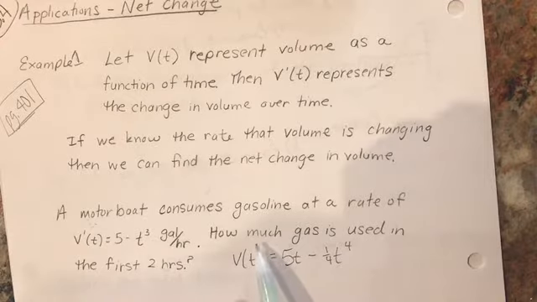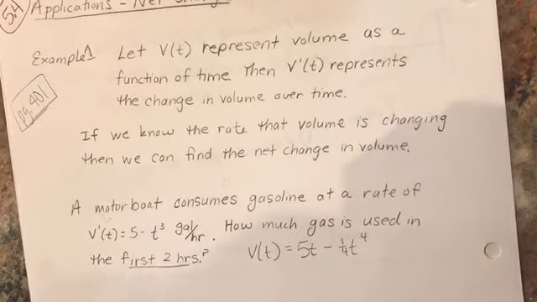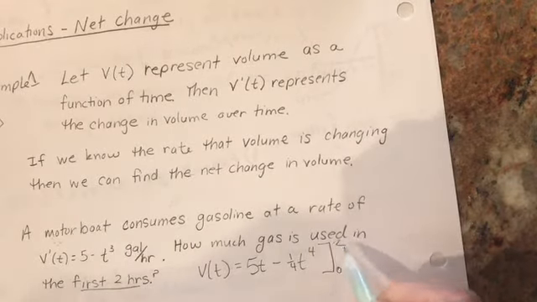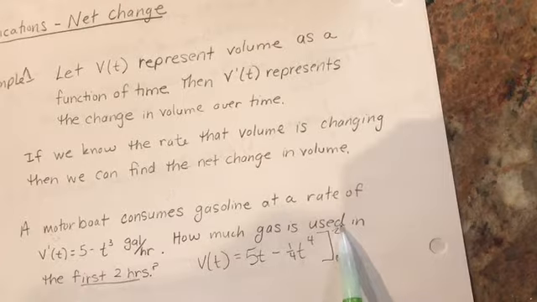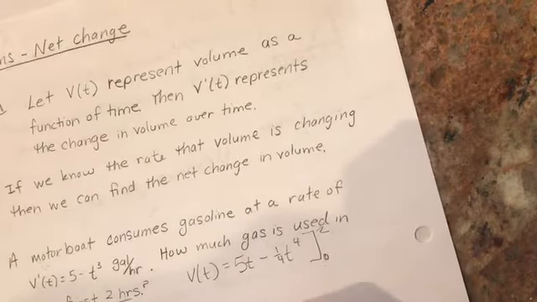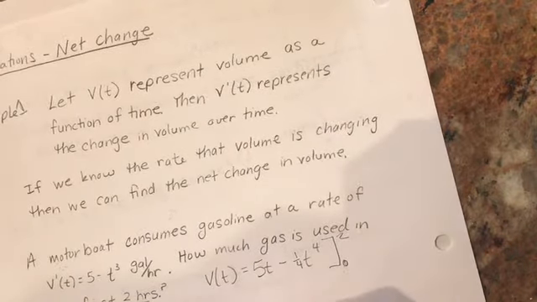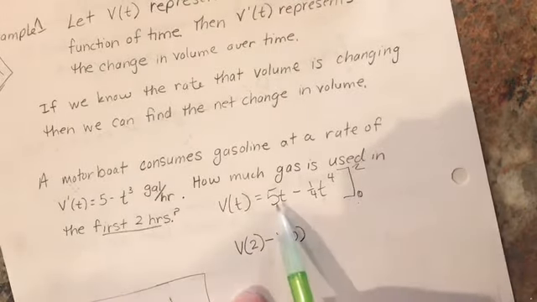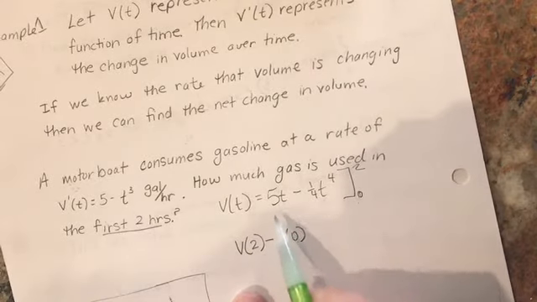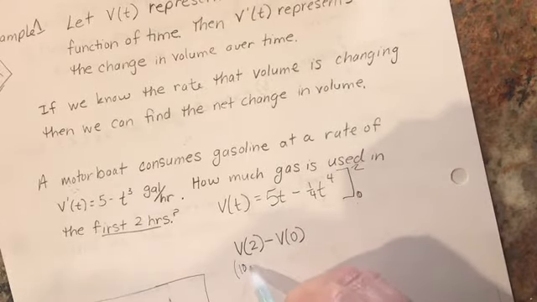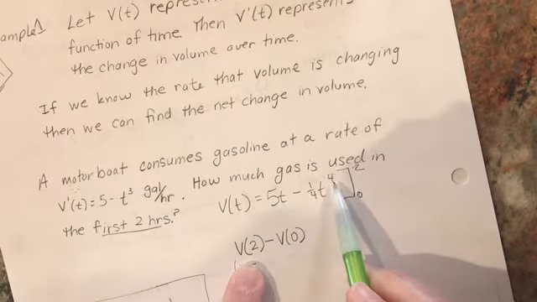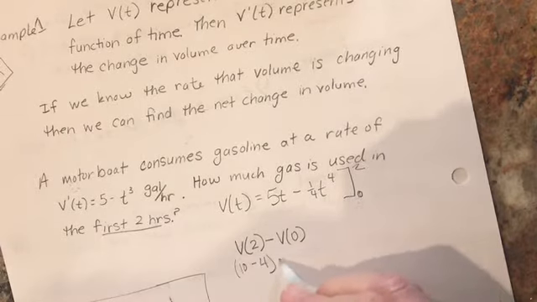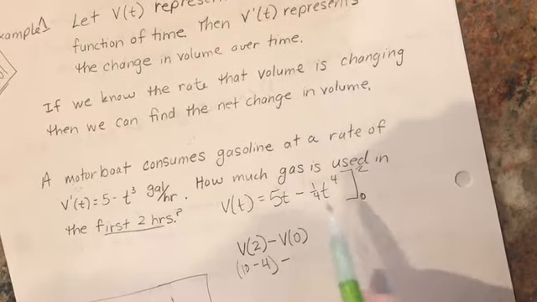Okay, so now it wants to know how much gas is used in the first 2 hours. Well, that's just assuming you started at 0 hours and you went up to 2 hours. So we want to evaluate this from 0 to 2. Using the fundamental theorem of calculus, we would just need to take V at time 2 minus V at 0. So if we plug a 2 into this function, we get 5 times 2, which is 10, minus a fourth of 2 to the fourth. 2 to the fourth is 16, and a fourth of 16 is 4, minus, and then if we plug a 0 in, obviously it's 0 minus 0.